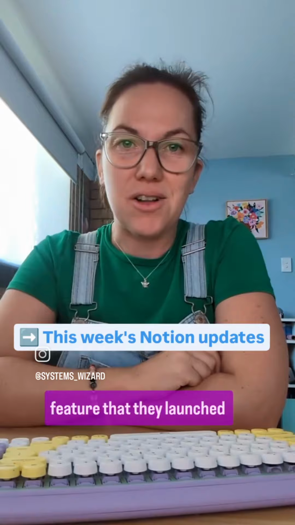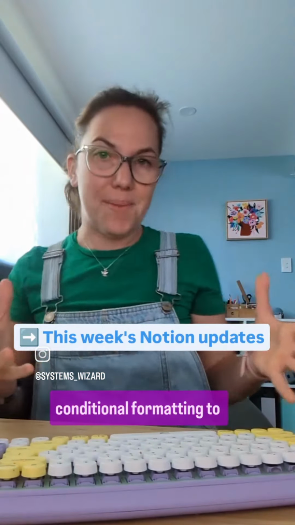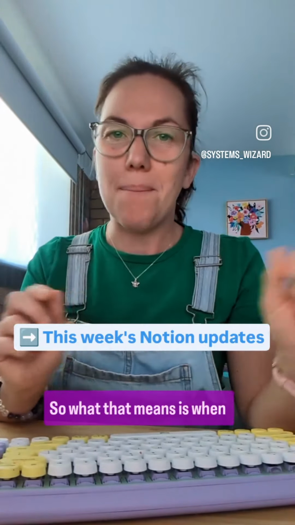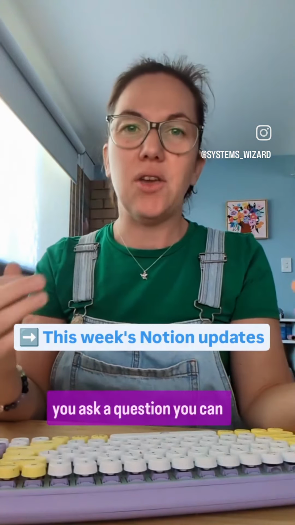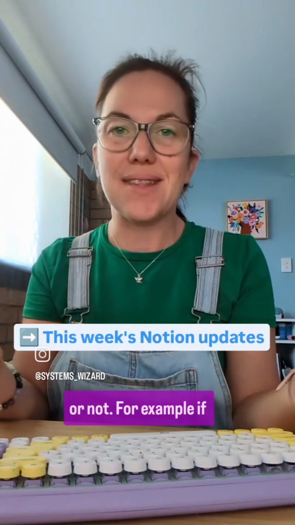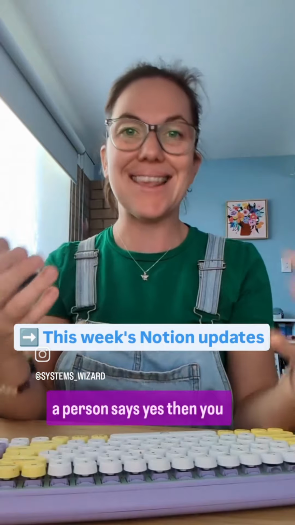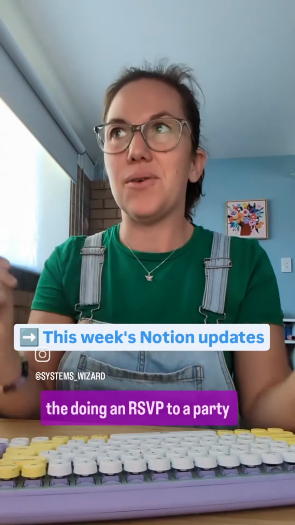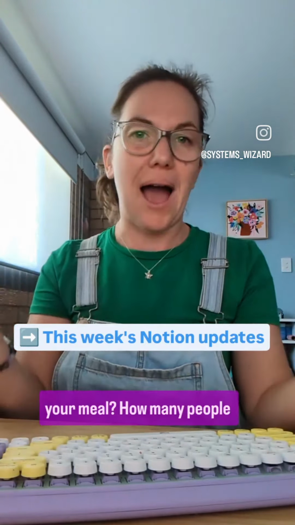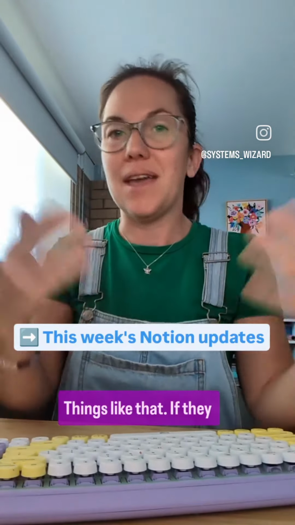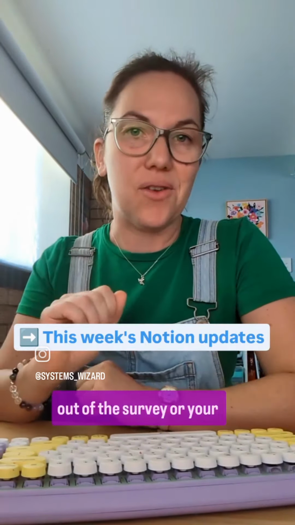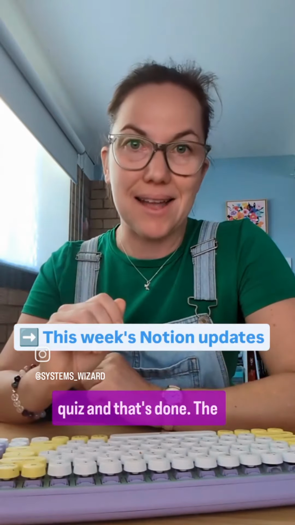The first feature that they launched this week was adding conditional formatting to forms. I've been waiting for this for a really long time. What that means is when you ask a question, you can decide whether the person sees another question after or not. For example, if you're doing RSVPs to a party, when the person says yes, then you show them the rest of the questions, like what do you want for your meal? How many people are you bringing with you? Things like that. If they say no, it doesn't show all these other questions. It can just get out of the survey or your quiz and that's done.